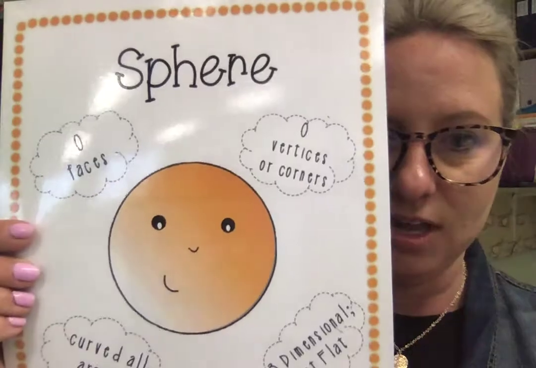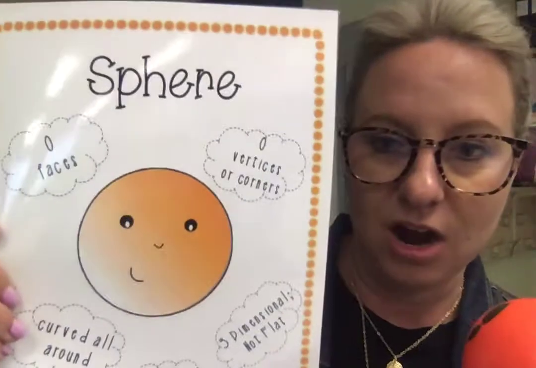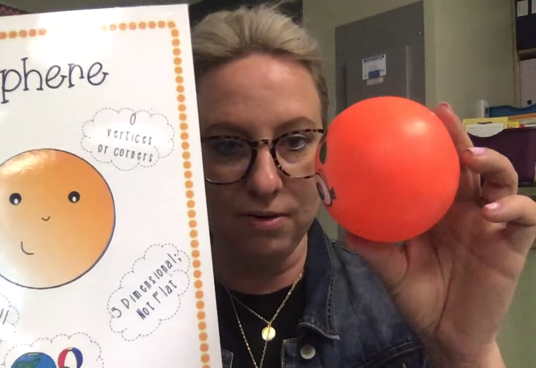So on my poster here, it says a sphere has no faces, 0 faces, because there are no flat sides on this ball. It is completely round. There are no vertices, which means there are no points, and it is curved all the way around. Do you think this shape might roll? I'm going to find out.